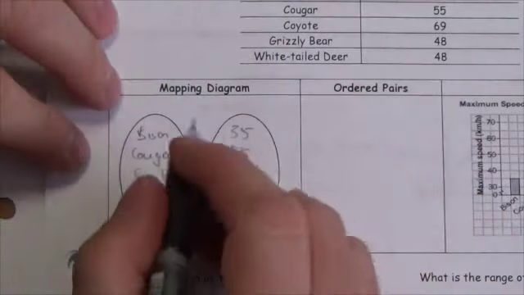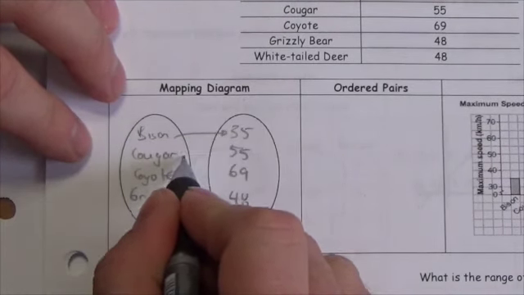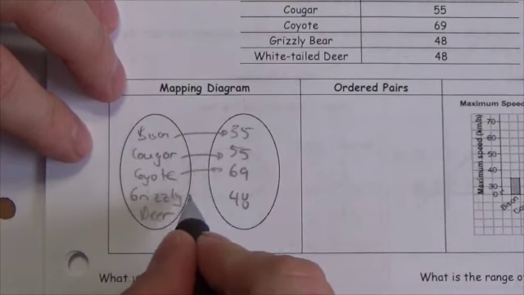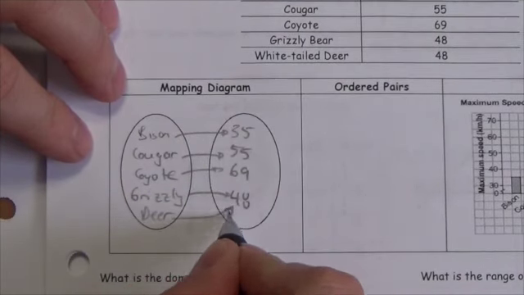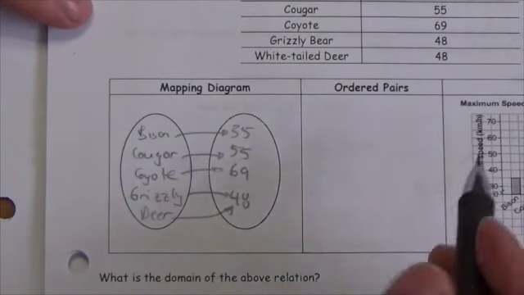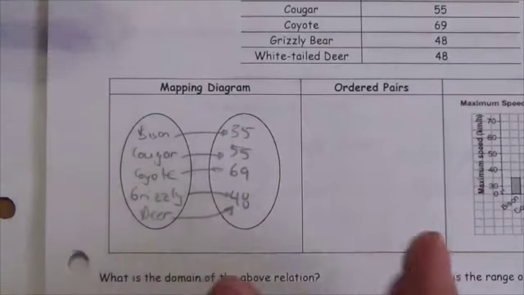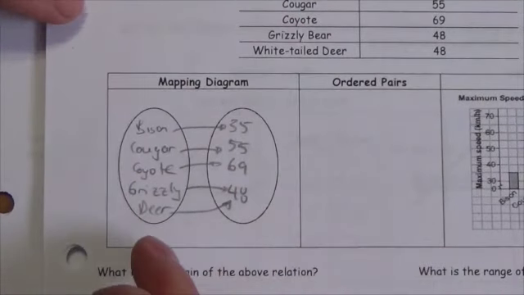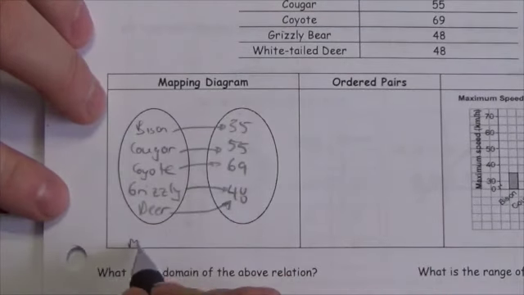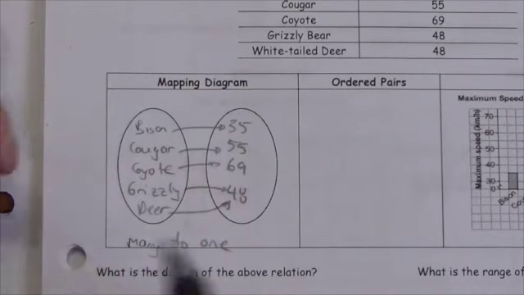Now, the relation is going to be the arrows in between. So the bison is connected to the 35, the cougar is connected to the 55, coyote is connected to the 69. Now the grizzly and the white-tailed deer are both connected to the 48. Well, now that's interesting. This is a type of relation that we're going to single out here in a little bit. If you want to think about it like this, this is what we might call a many-to-one relation.